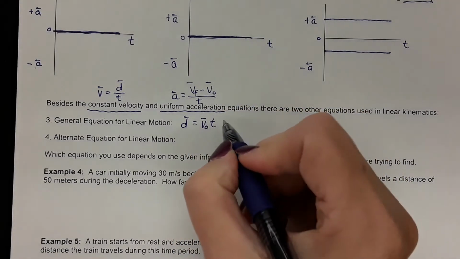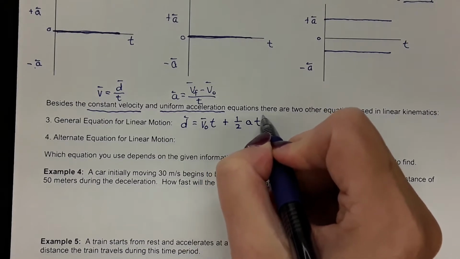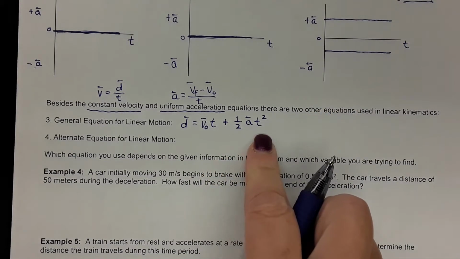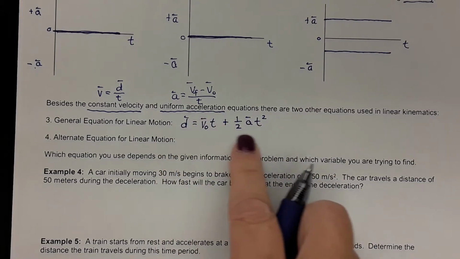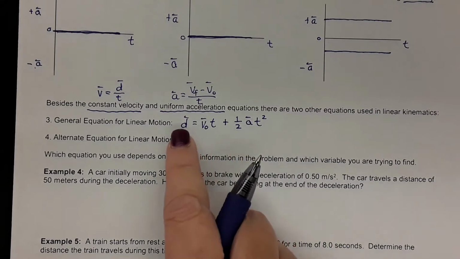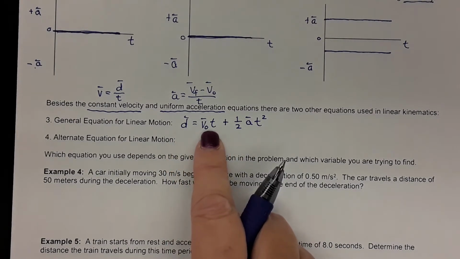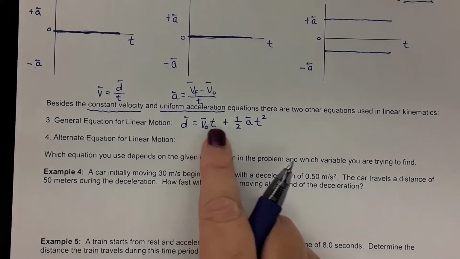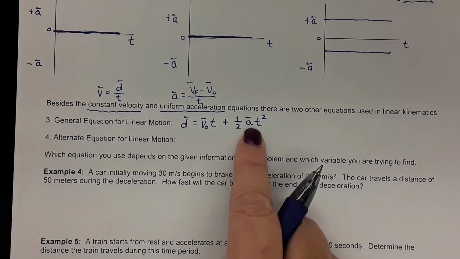It's going to change because you're going to be accelerating. And that's what this part is for, 1/2 a t squared. So this actually solves all possible cases for motion in a straight line. You can find the displacement an object goes through if you know what initial velocity it has and what acceleration or deceleration it may go through.